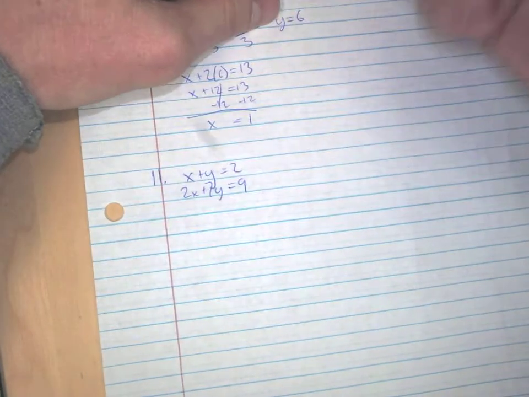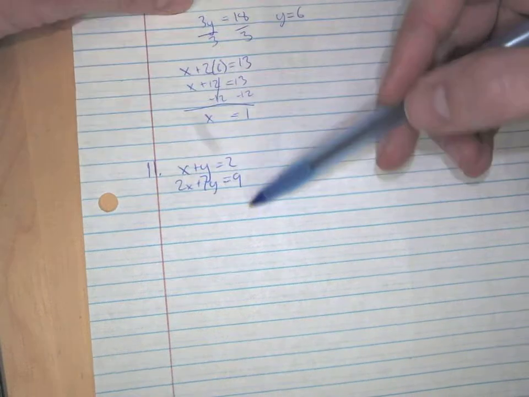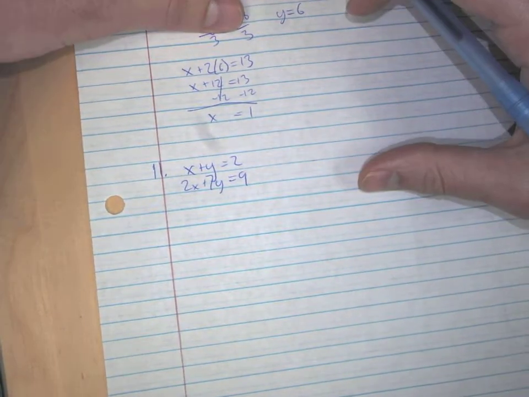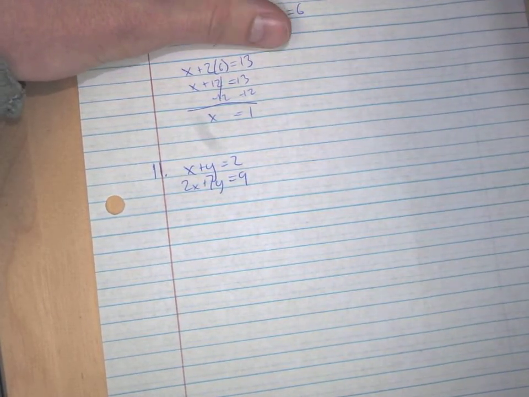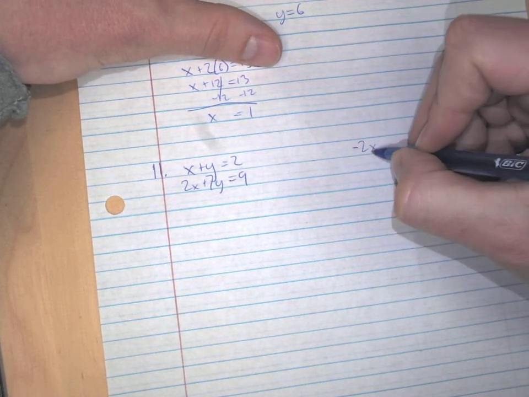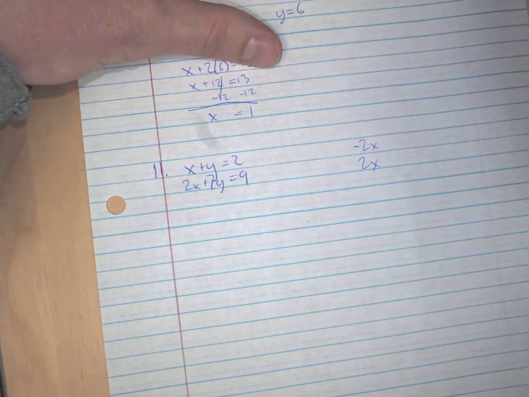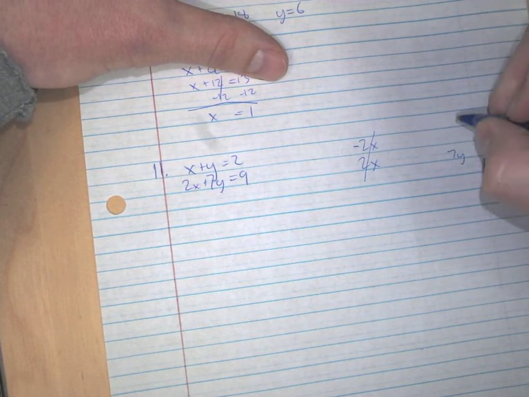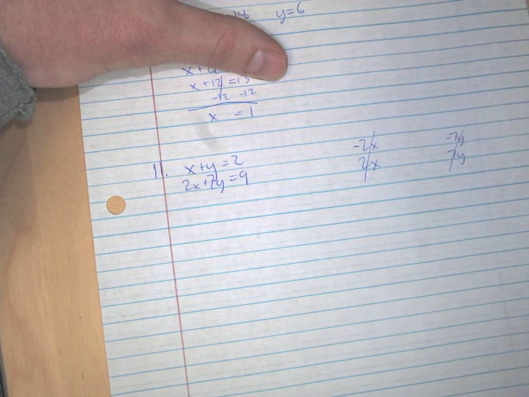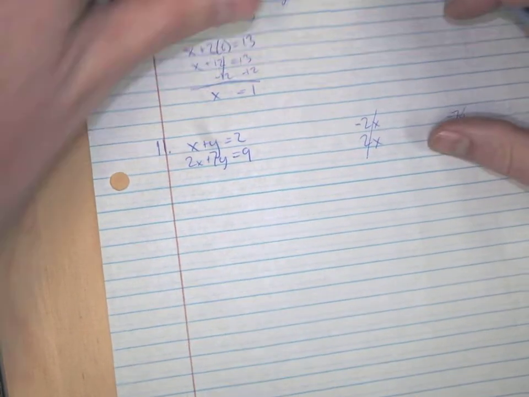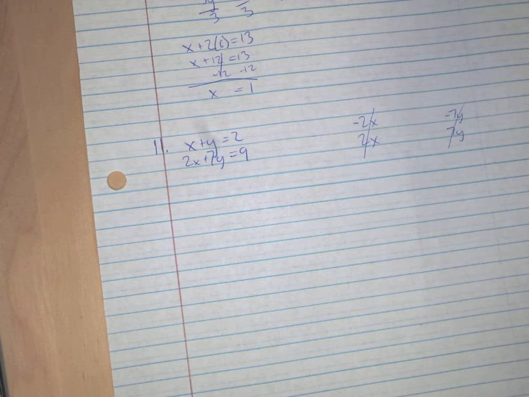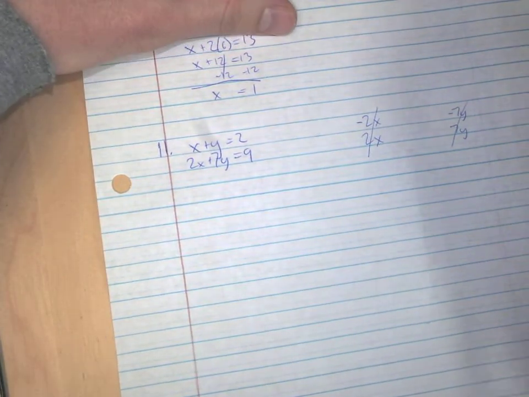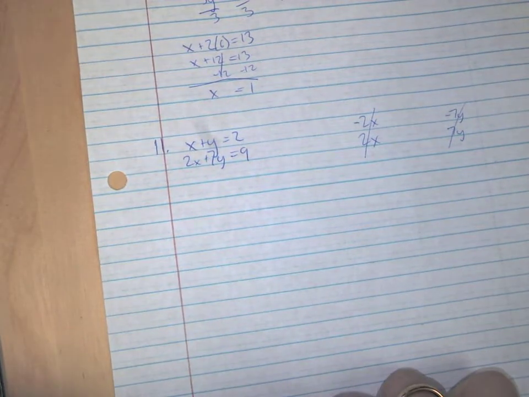Okay, so what we need is we need something to eliminate here. We either need the x's or the y's to eliminate. It actually doesn't matter which you do. So a couple options are, if I had something like this, right, those would eliminate. The other option is if I looked at the y's, I have a 7y on the bottom. If I had a negative 7y on the top, those would eliminate. So one of those 2 things needs to happen. Either multiply the top by negative 2 or multiply the top by negative 7. Let's choose the easier route, which would be to multiply the top by negative 2.